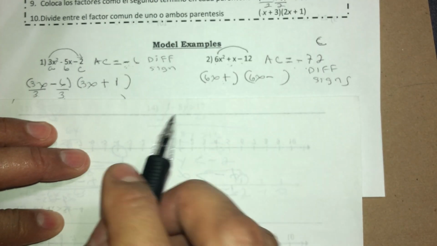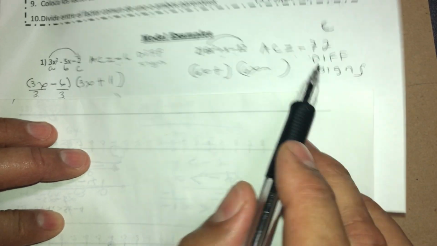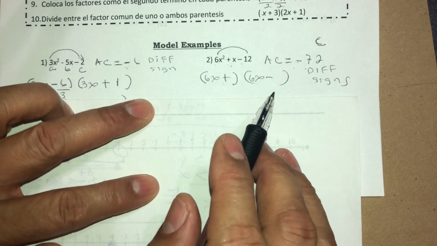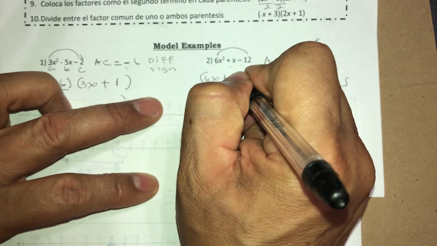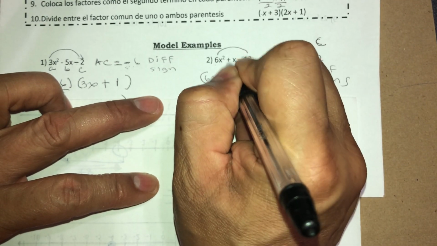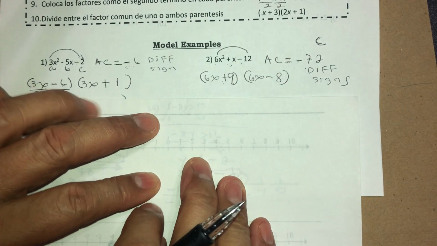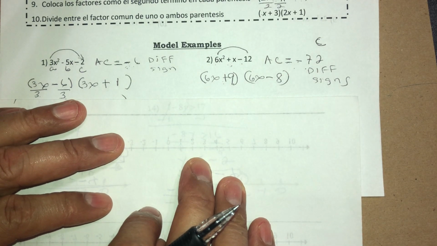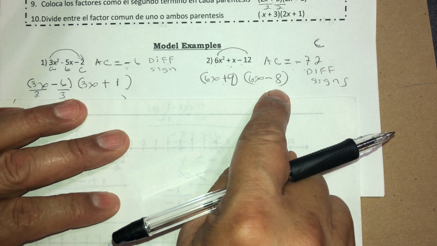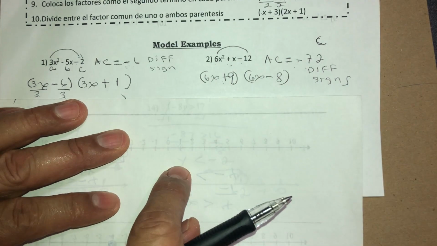It's going to be 9 times 8. 9 times 8 is 72. 9 minus 8 is 1. So the 9 goes here because the greatest number takes the middle sign, and 8 goes here. All right?